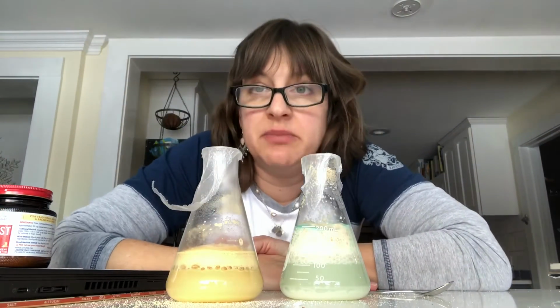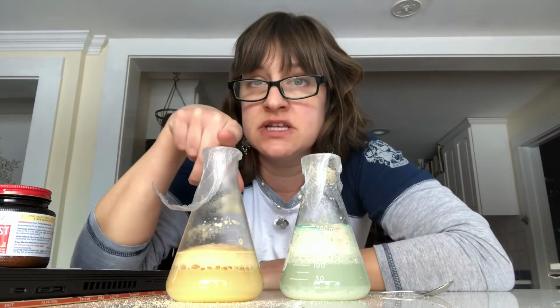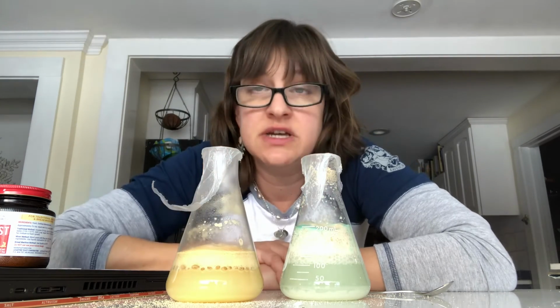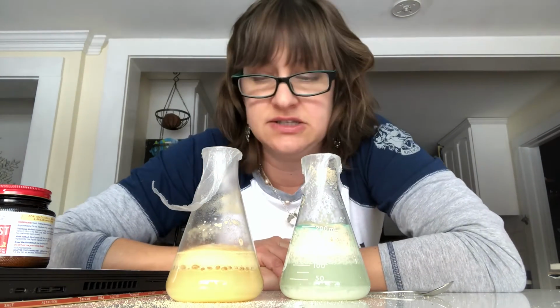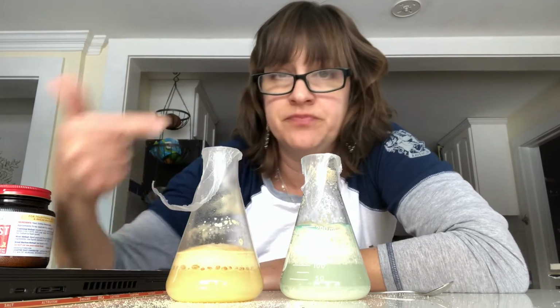Okay, so it's been about an hour, and here's our lab now. And just a reminder that this one had the bromothymol blue, and this one had the methylene blue. And otherwise, they were identical. They had the sugar, they had the yeast. Now, the first thing I want you to see is look at all of this foam.